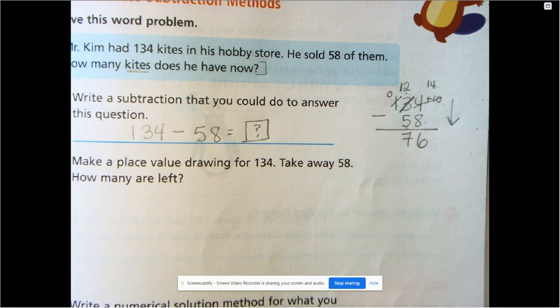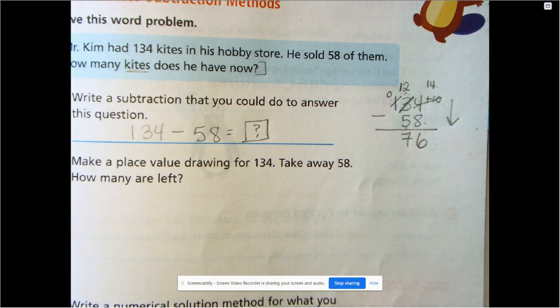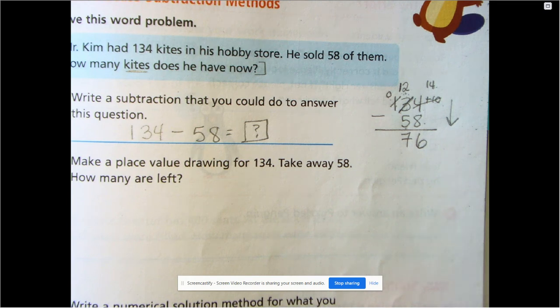Okay, we're going to draw a picture now, a proof drawing, just like we did with addition. Remember, we were making groups of 10 when we were adding. Now we're going to ungroup those groups of 10, I say break them apart, so that we can take things away.